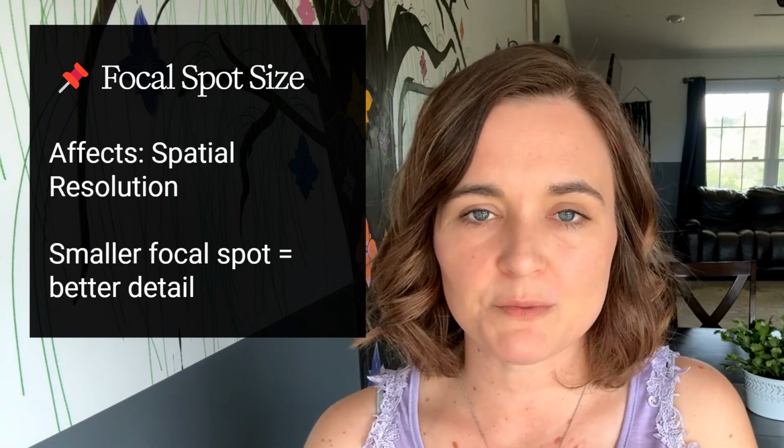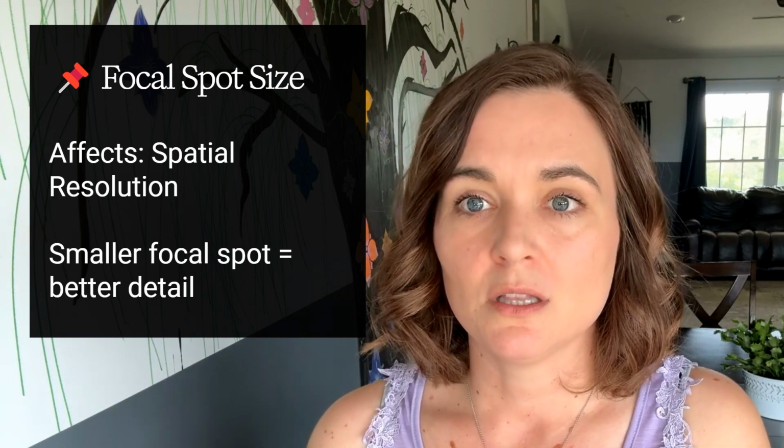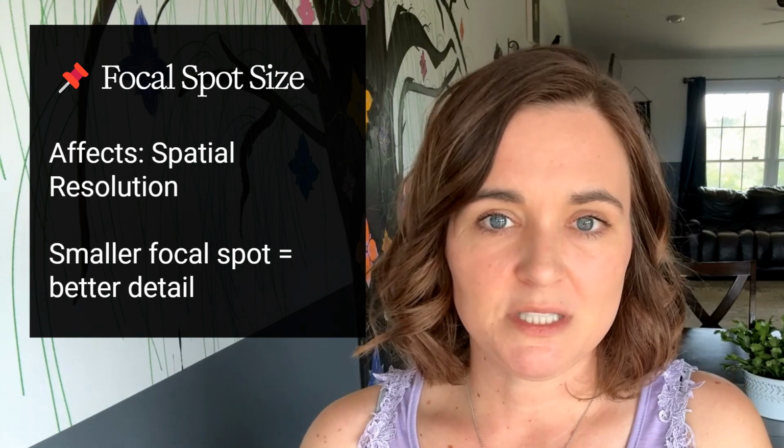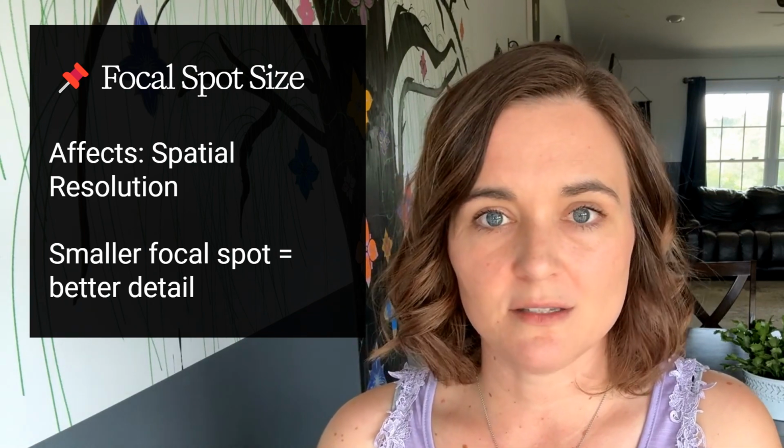The smaller the focal spot, the better the detail. Larger, you have more unsharpness. Clinically, this is used when detail is critical, like in extremities.